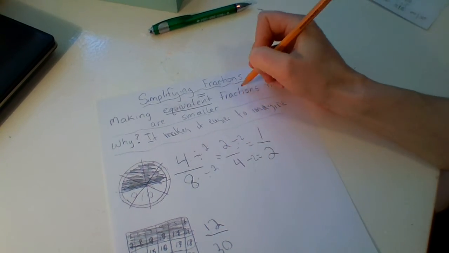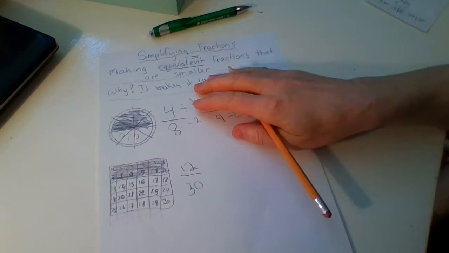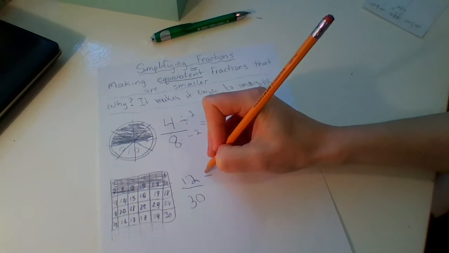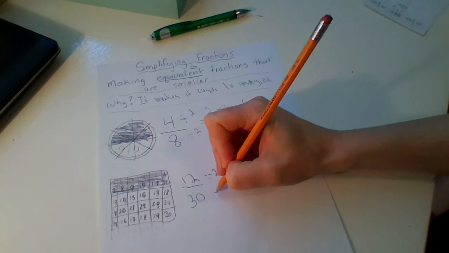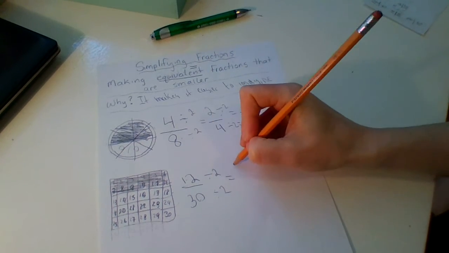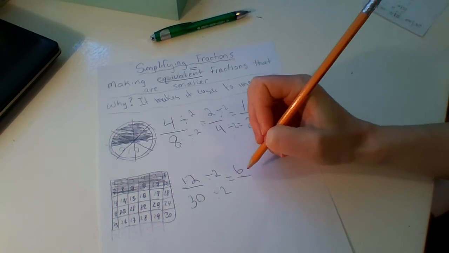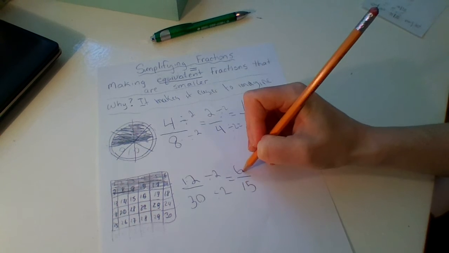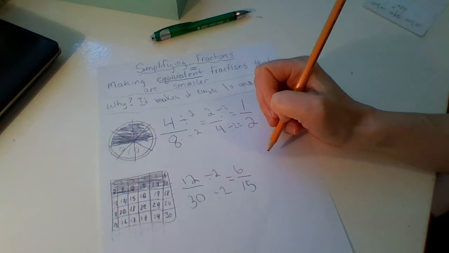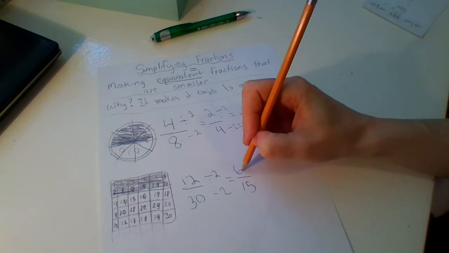So we can simplify this fraction. We can divide it by 2 because it's even. 12 divided by 2 is 6. 30 divided by 2 is 15. But is this lowest? Is there anything else that can go into here? Pause the video and think about that. What other number can be divided into 6 and 15?